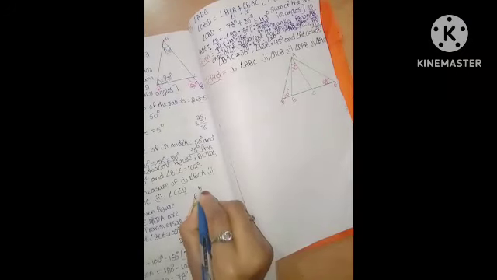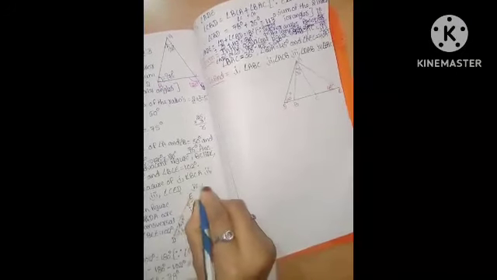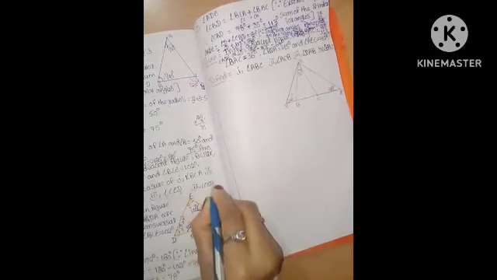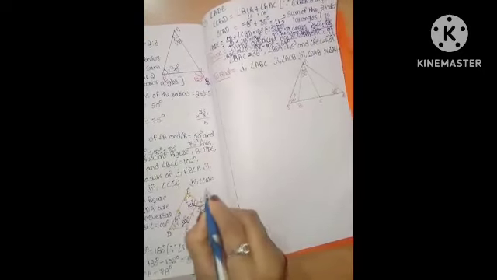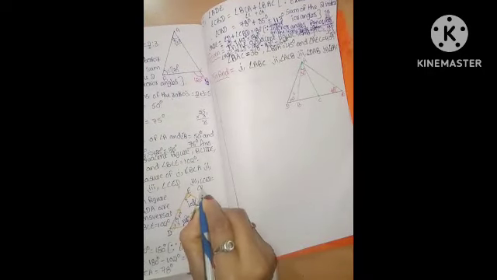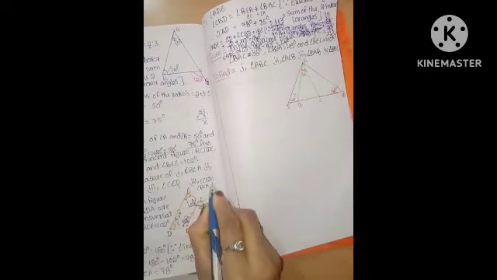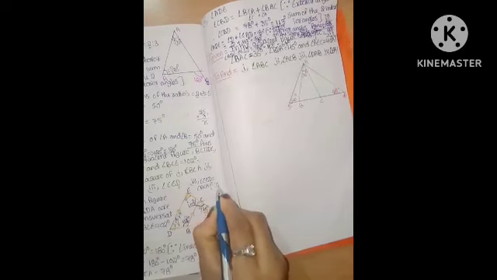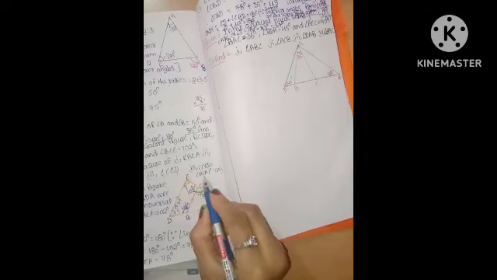Directly is also the third bit. You write it here. Angle of CED equal to angle of BCA. Why is it equal? These two are the corresponding angles only. Angle of CED equal to angle of BCA.